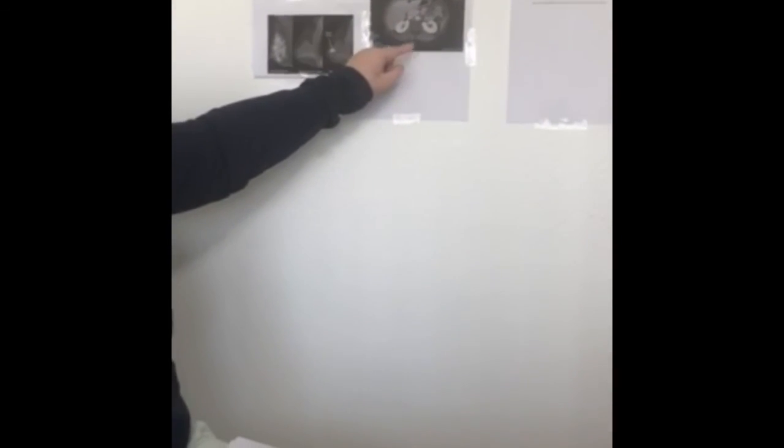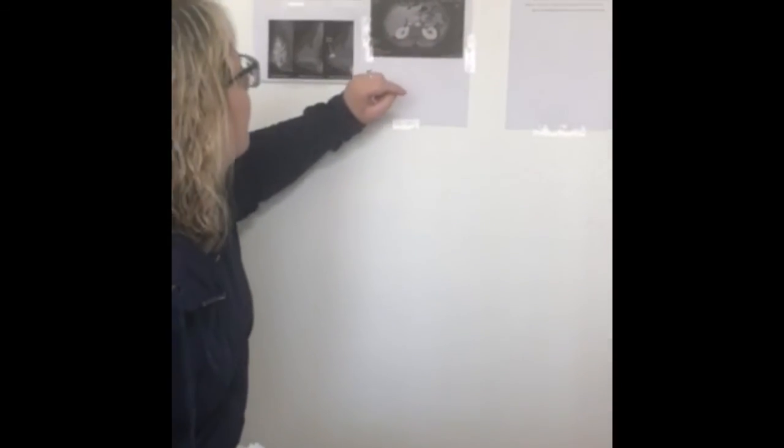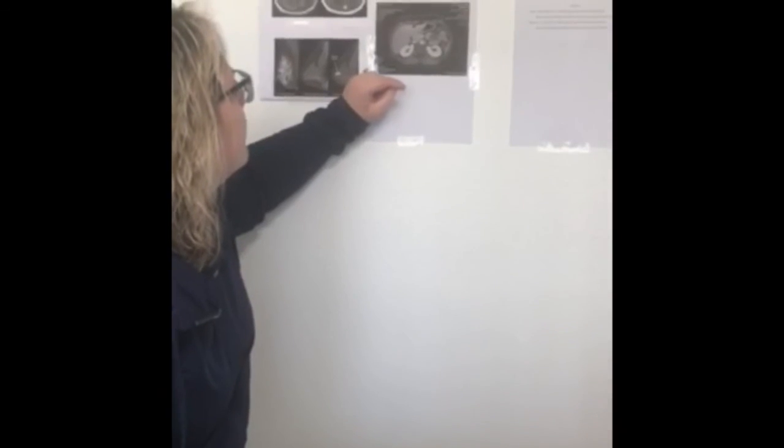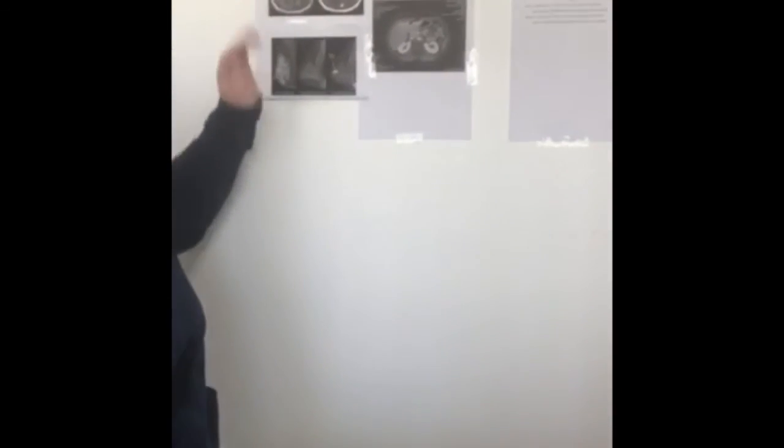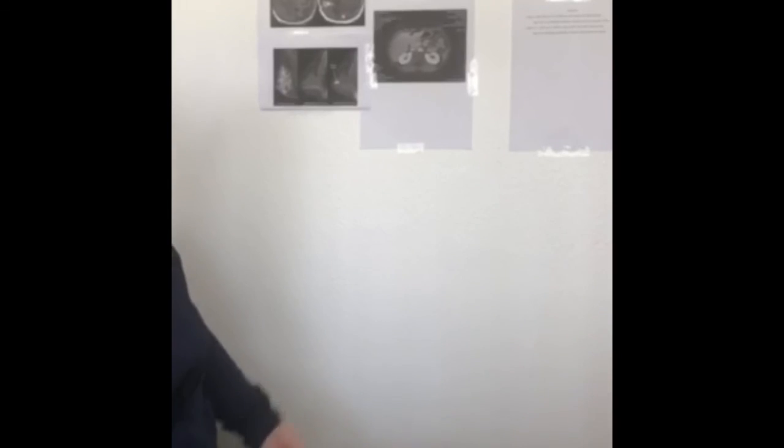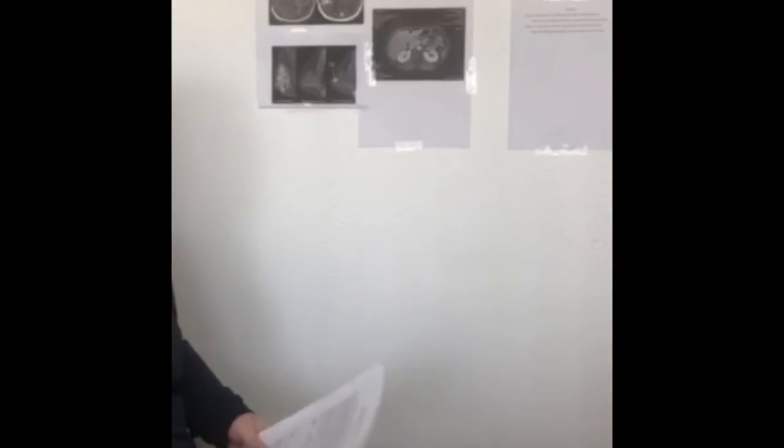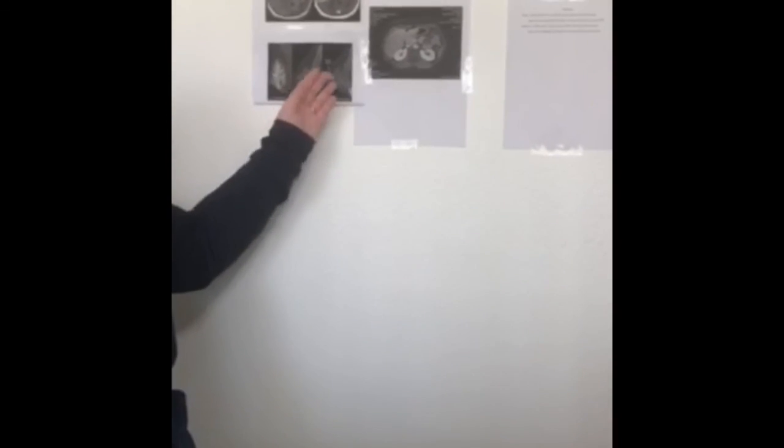Over here, I have an MRI used with contrast of the abdomen. You can see the kidneys, the liver, the spleen over here, and then you can see, I'm not sure what they're just looking. I don't know if it's a routine or what, but you can see when the contrast is used how much of a difference that can make.